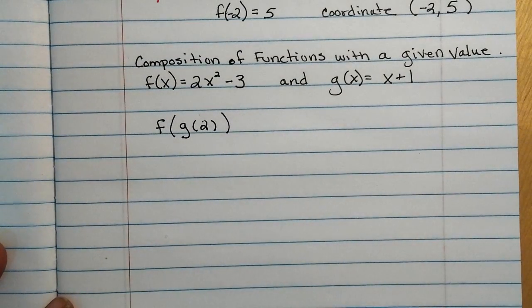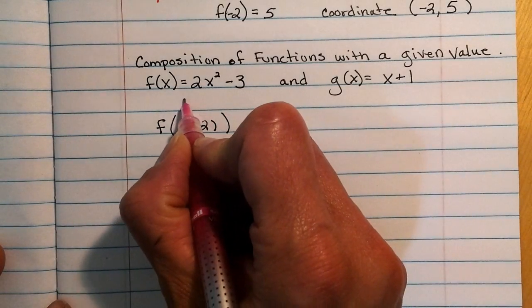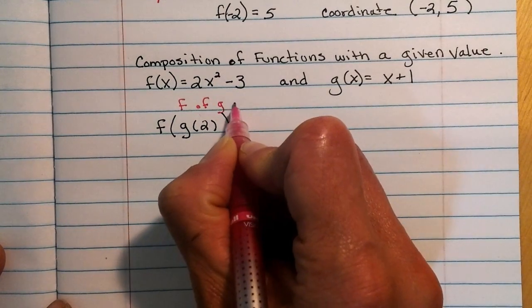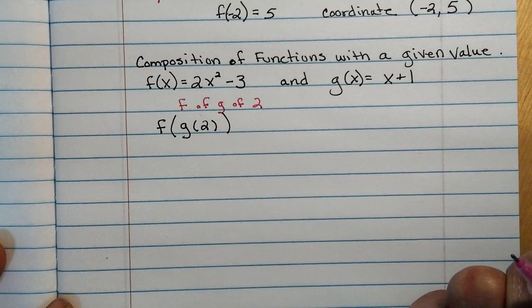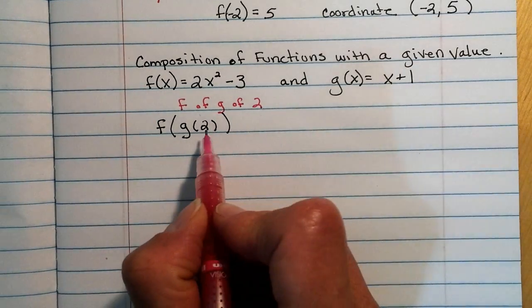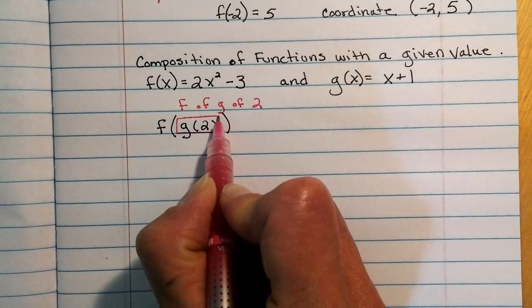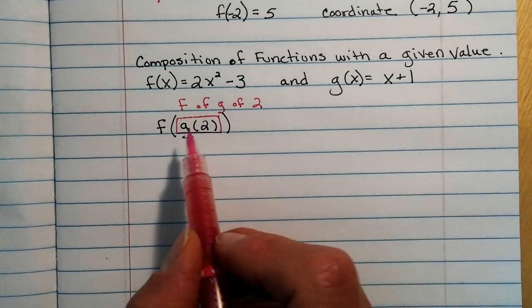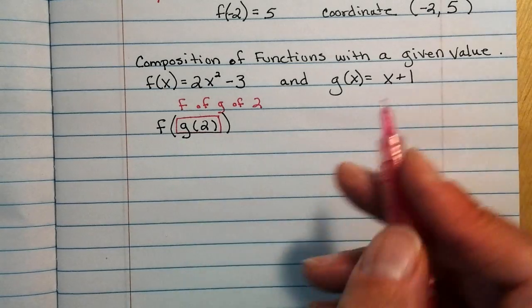So this here is saying I want to know what my function is; I could read this as f of g of 2. Okay? So that can get a little confusing. So I'm going to show you. When we think of order of operations, we're going to do the inside first, inside the parentheses. That follows order of operations. So the first thing I'm going to do is my g of 2. So let's go ahead and pull that out.